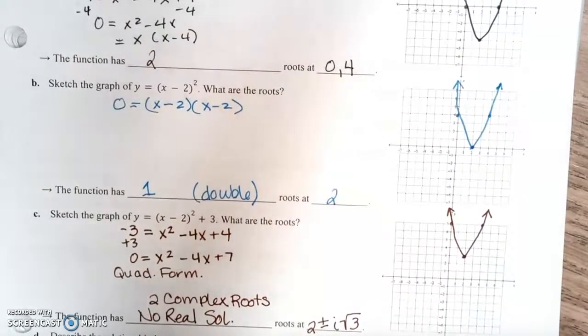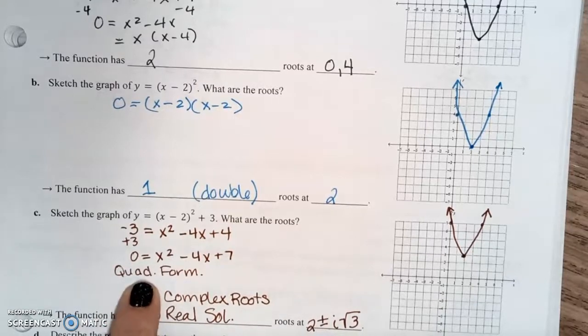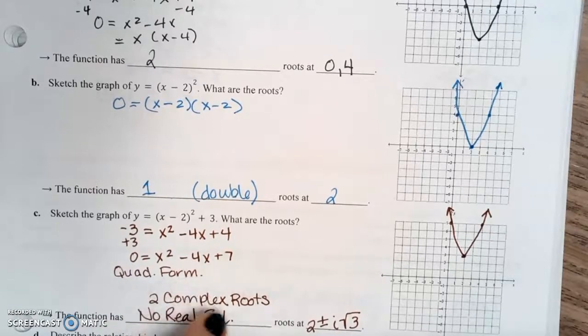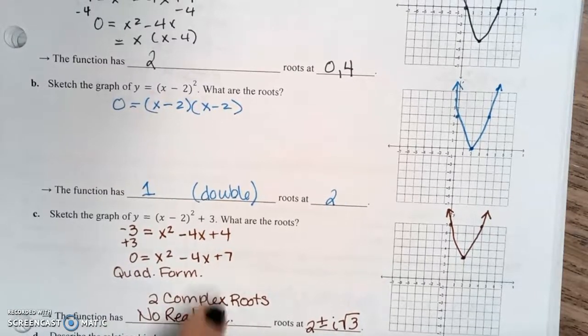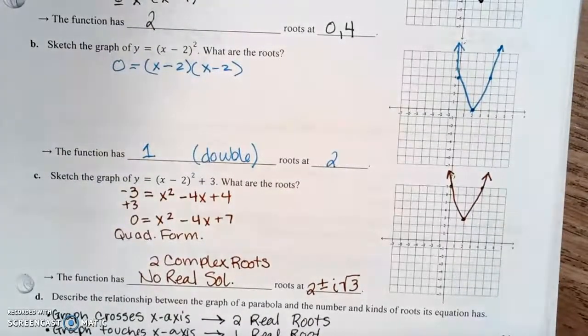Part C. Now we're going to change the equation just slightly to (x minus 2) squared plus 3. If we subtract the 3 and then make the whole equation set equal to 0, if you do the quadratic formula on this, you're going to end up with what we call two complex roots. Complex roots end up having your imaginary numbers in there.